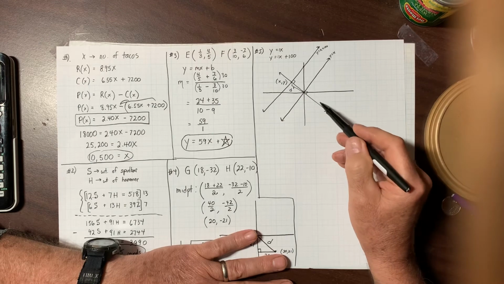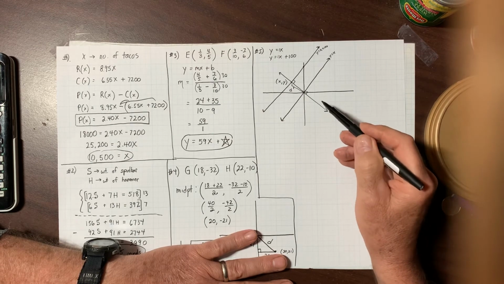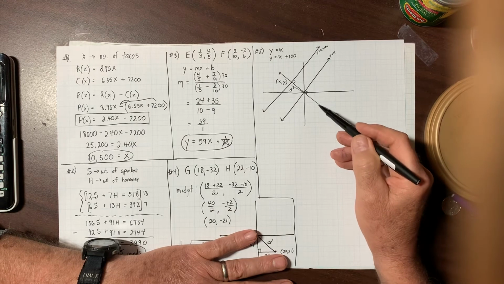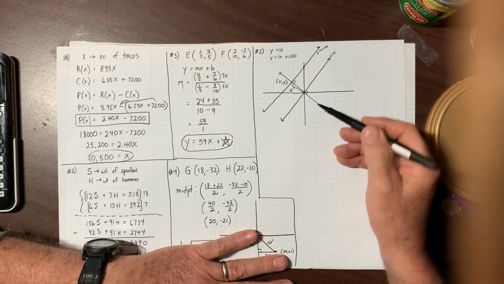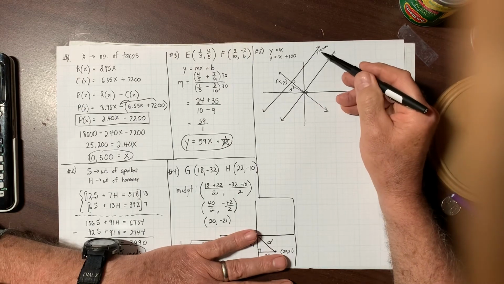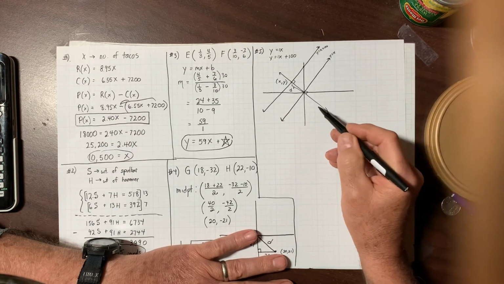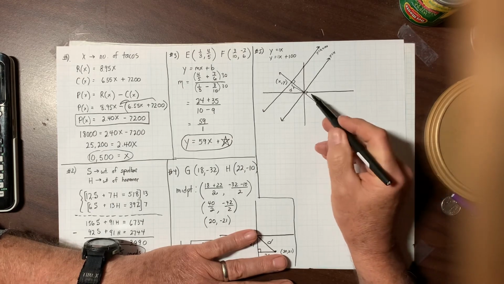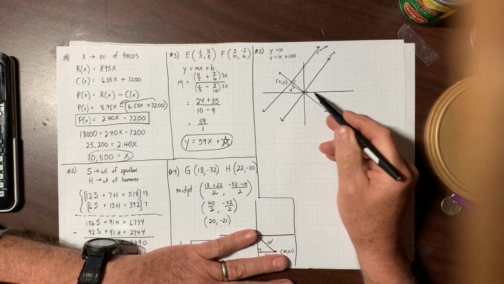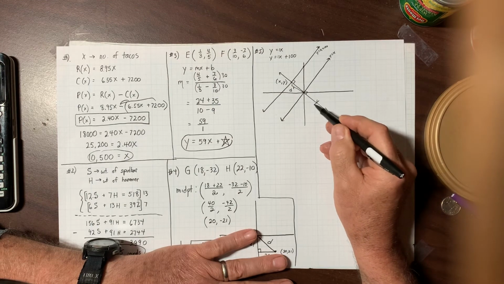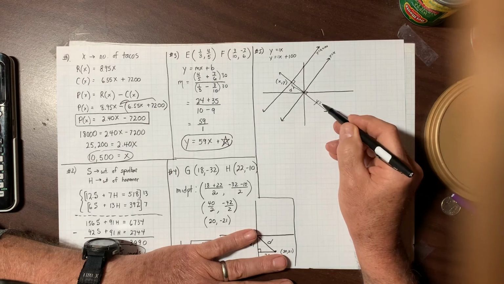Now let's think about this line right here. Since it's perpendicular, it has to have a slope that's equal to the opposite reciprocal of these lines. So the slope of these lines is 1. So the slope of this line has to be -1. In addition, this line goes through the origin, so it has a y-intercept of 0. So the equation for this line is just very simply y equals -x.